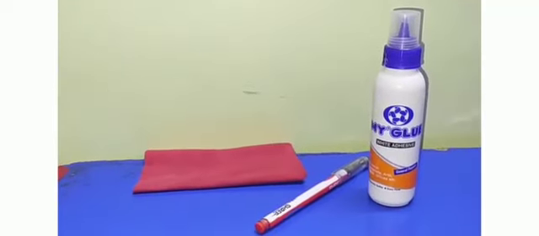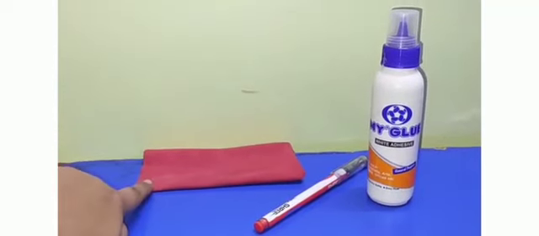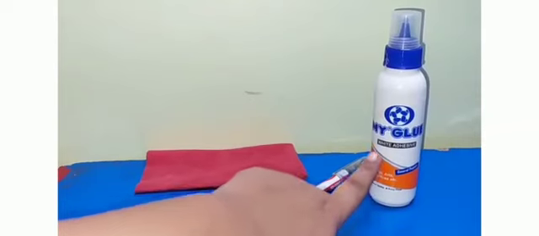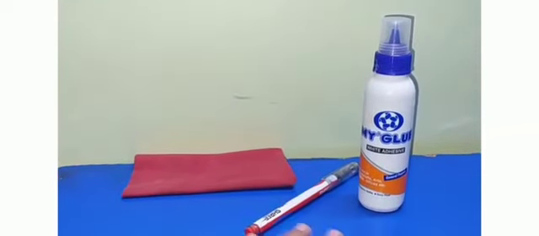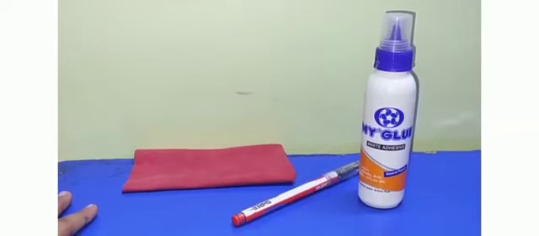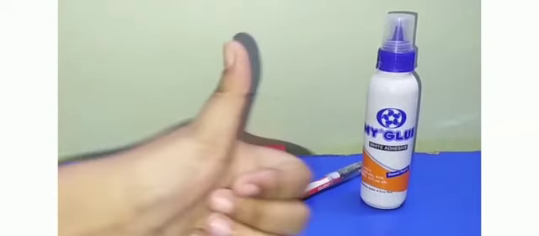Now let us have a look at the materials. We will require a piece of cloth, a pen, a Fevicol or tape, and we will also require a plain polished surface. Like over here, I have taken my table. So now let's get started with our activity.